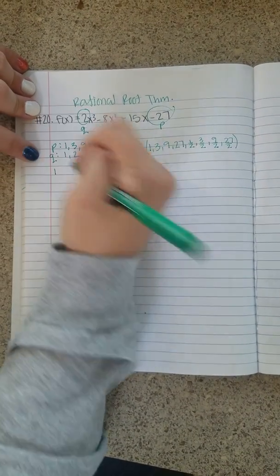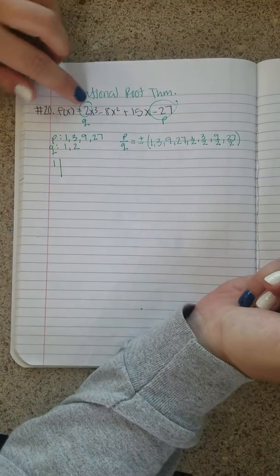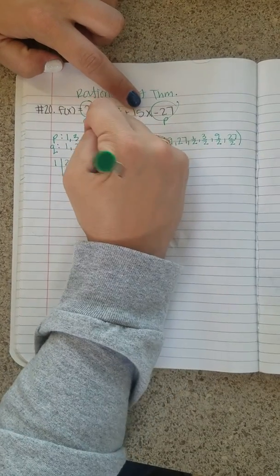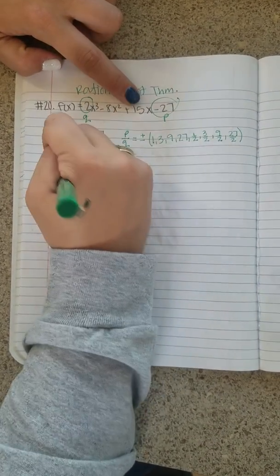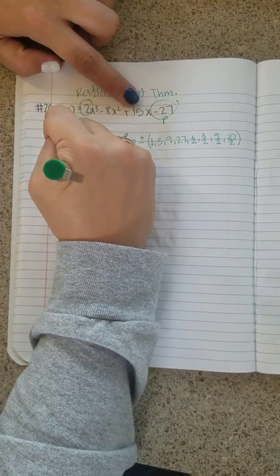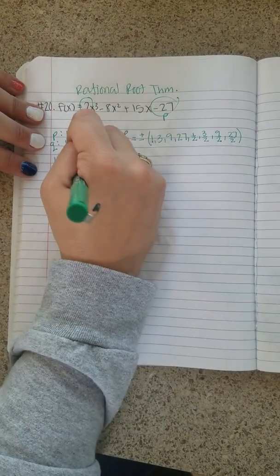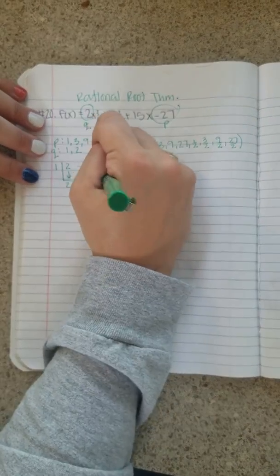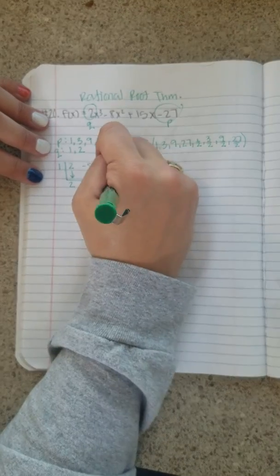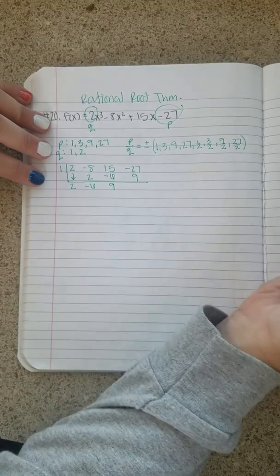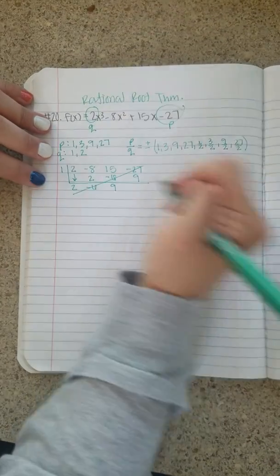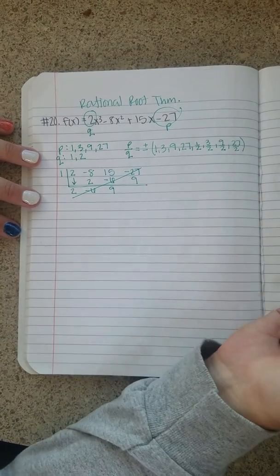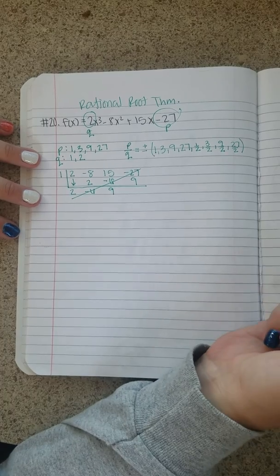So I'm going to take a 1 and I'm going to synthetically divide. My first coefficient is 2, then -8, then 15, then -27. You bring down the first term. 1 times 2 is 2, and then you add -6. 1 times -6 is -6, plus 15 is 9. 1 times 9 is 9. That's not going to give us what we want. We want a 0 at the end. I'm going to infer that when I try a -1, I'm still not going to get what I want, so I'm going to go straight for 3.